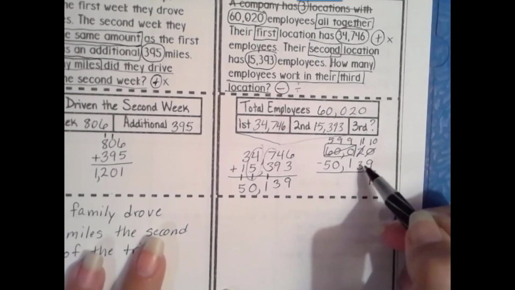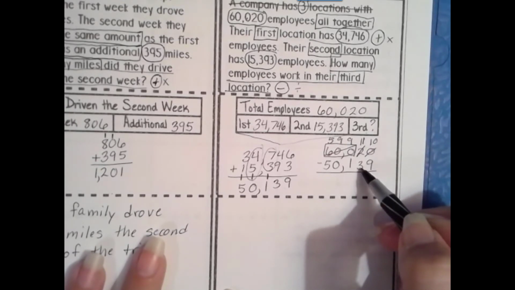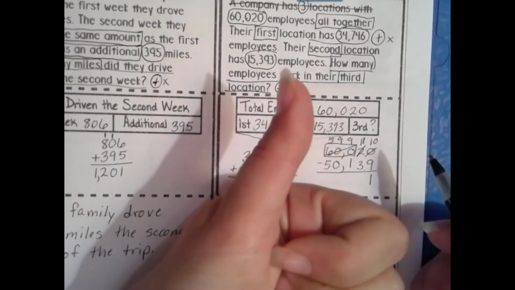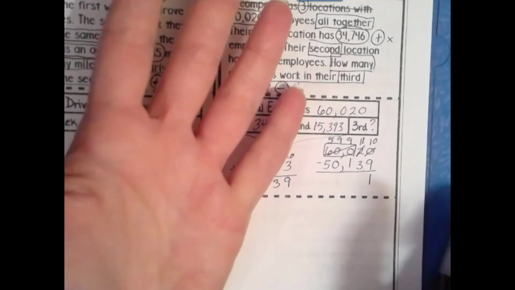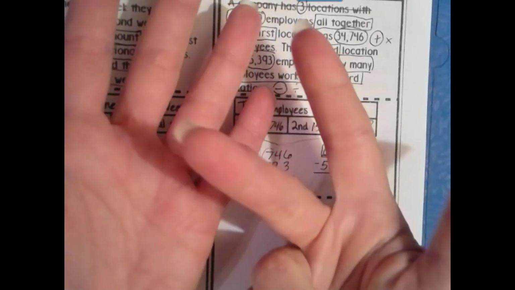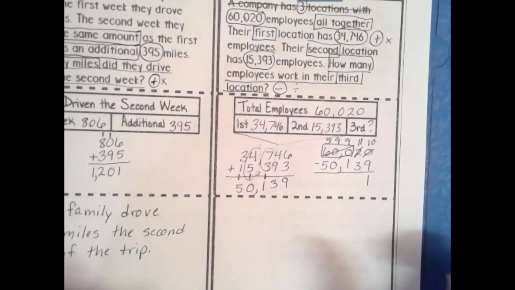11 take away 3. I don't always think of subtracting, I think of adding. What do I add to 3 to get up to 11? 3, 4, 5, 6, 7, 8, 9, 10, 11. I add up 8 to get to 11.